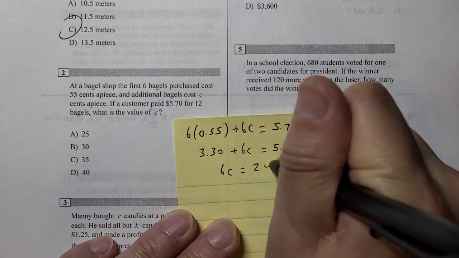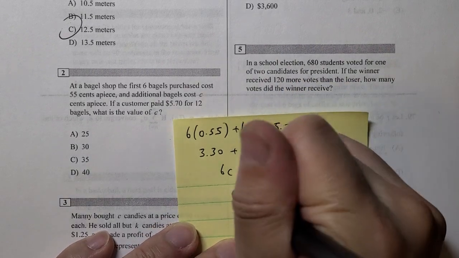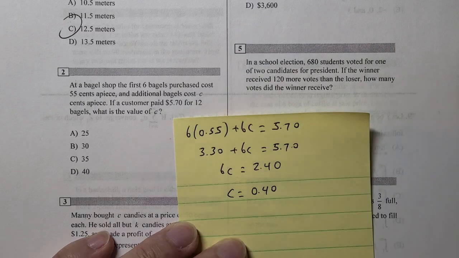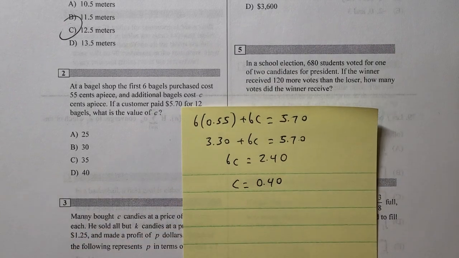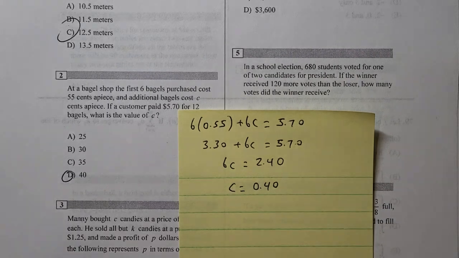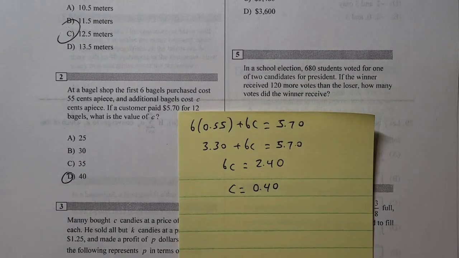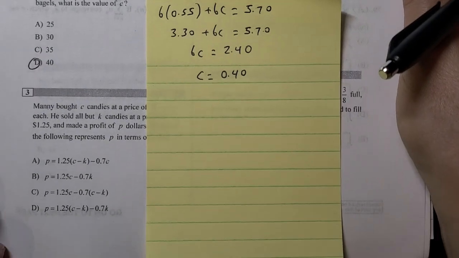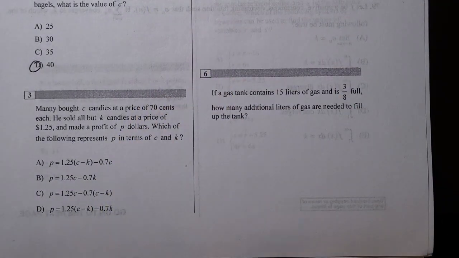Actually, that's 2.40. So C should be 40 cents apiece. So 0.40, that is 40 cents. Okay, so this one's pretty easy. Hopefully you got that. If not, try to figure out why. And we'll try again on this one now.